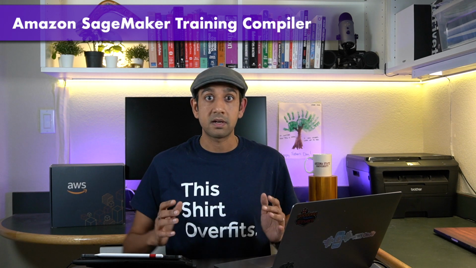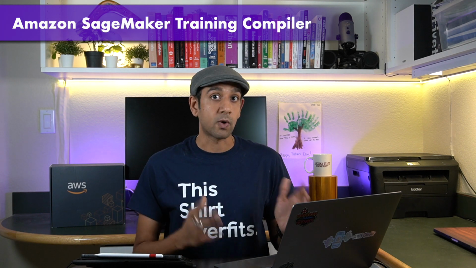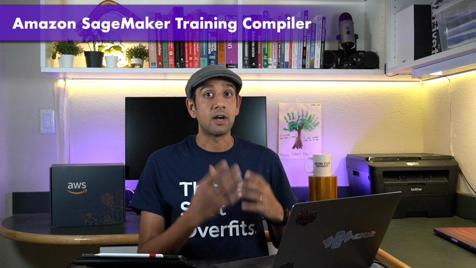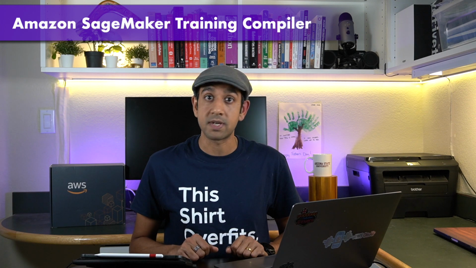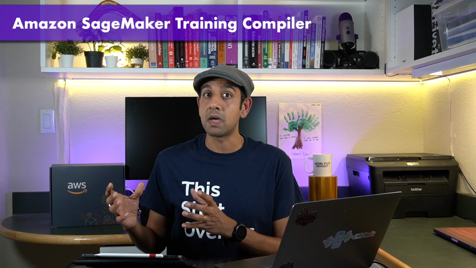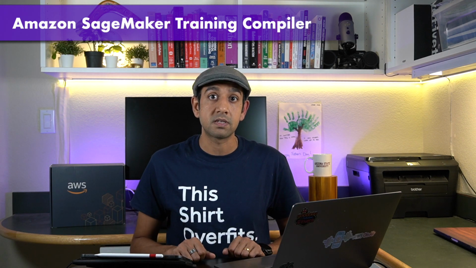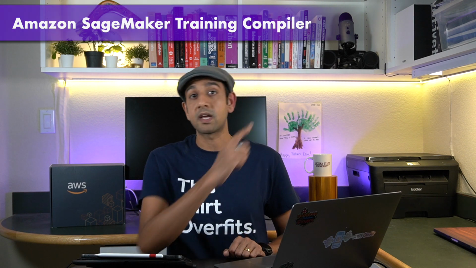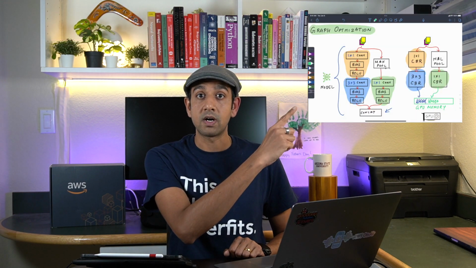SageMaker Training Compiler is an optimizing compiler. What that means is it'll take a look at your model's computational graph and look for opportunities to improve training performance. It'll also make better use of GPU memory, thereby leading to a performance increase in your training by up to 40%.